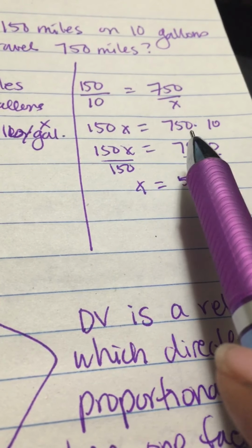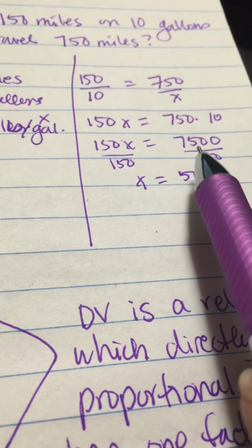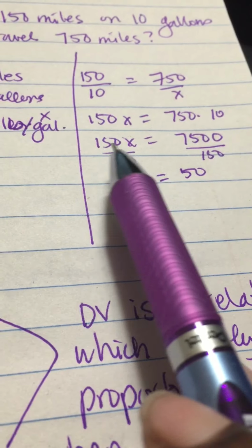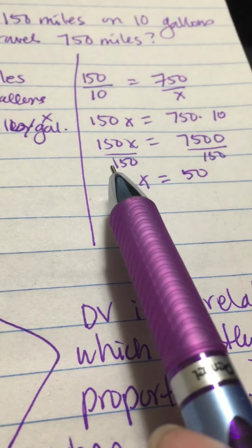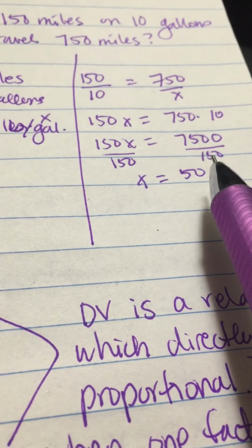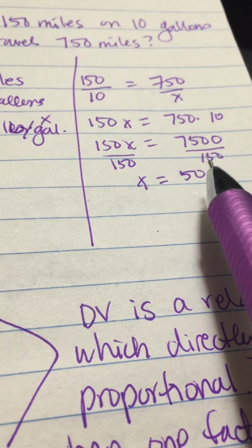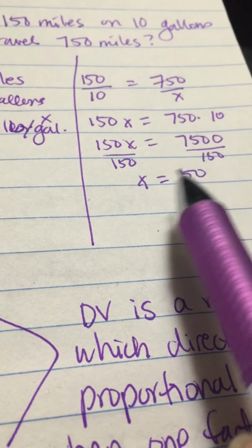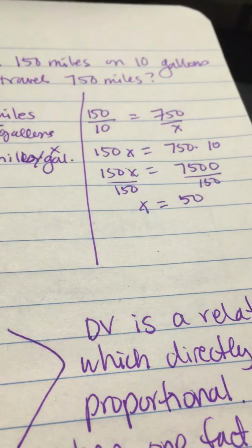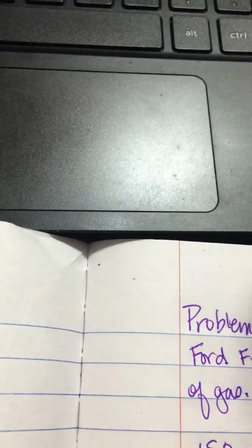So when I multiply 750 times 10, I'm going to get 7,500. And then when I divide this 150x by 150, x will be left on this side by itself because we're solving for x. And then we're going to divide 7,500 by 150, and by doing that, we have a result of 50. So that's how we got the answers. I showed you two ways of setting this problem up. Remember, this is an example of a proportion.